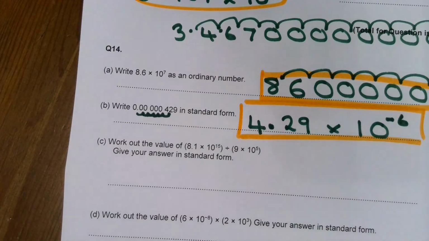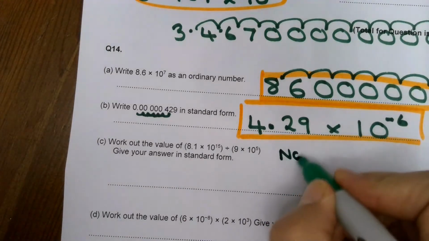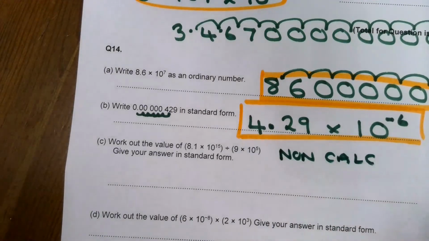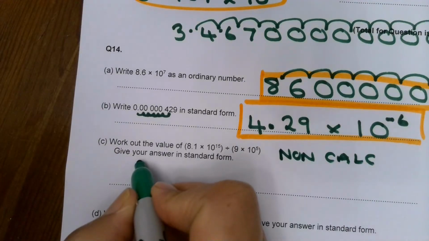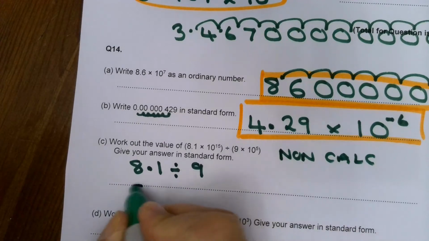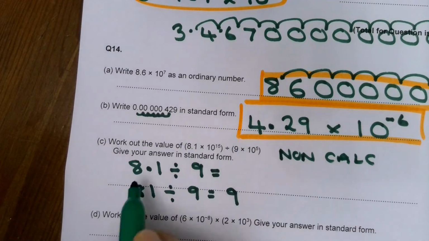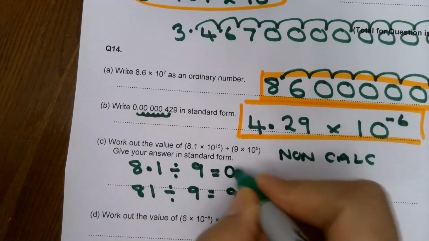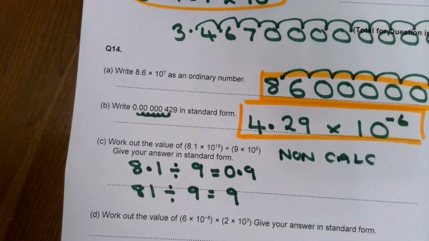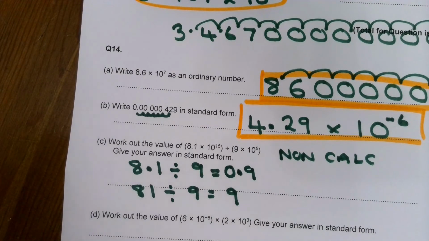Okay, now we're coming on to a division question without a calculator. So this is non-calculator. The first step is to look at my numbers. What's 81 divided by 9? Well, I know 81 divided by 9 is 9. So 8.1 divided by 9 will be 10 times smaller, because 8.1 divided by 10 is 0.81.